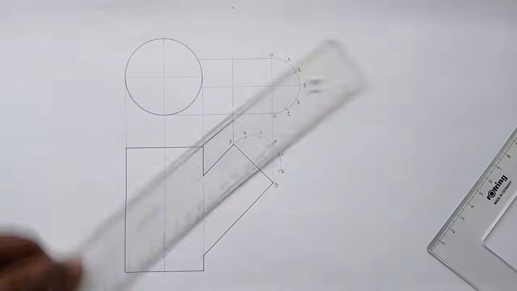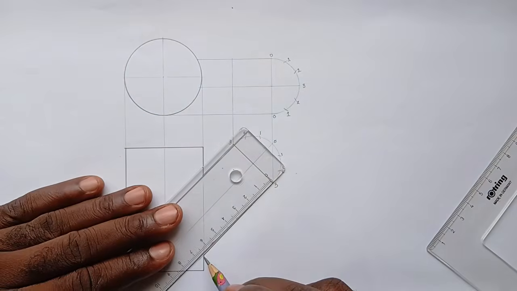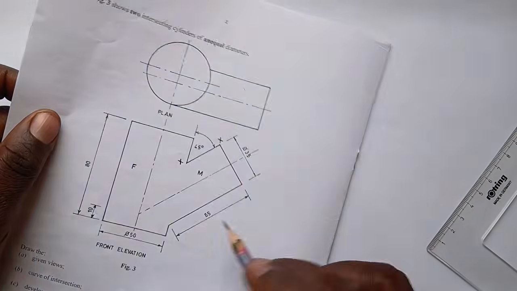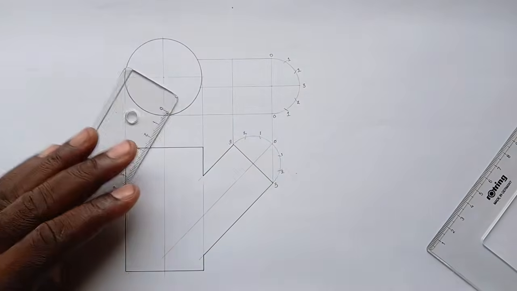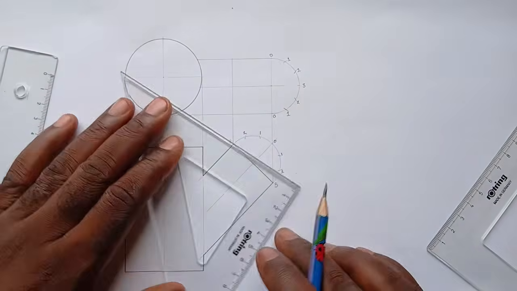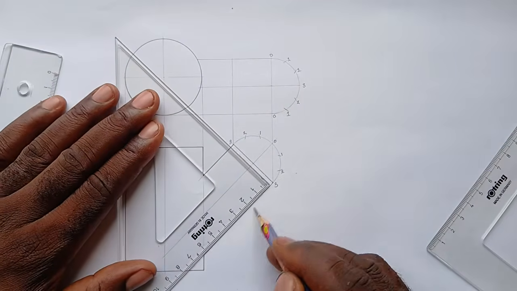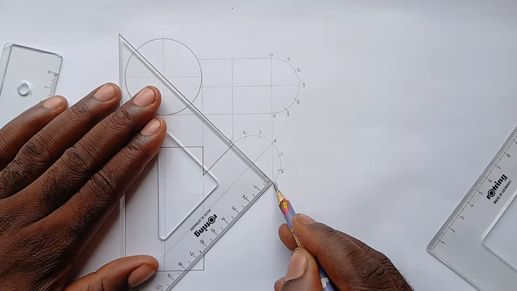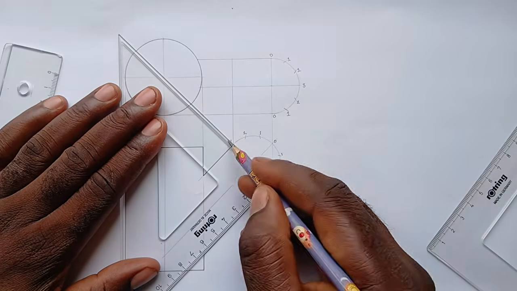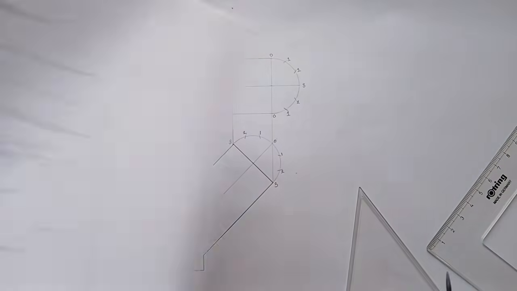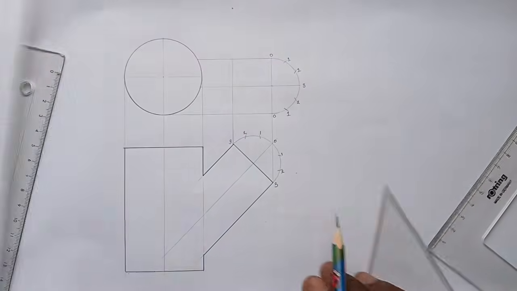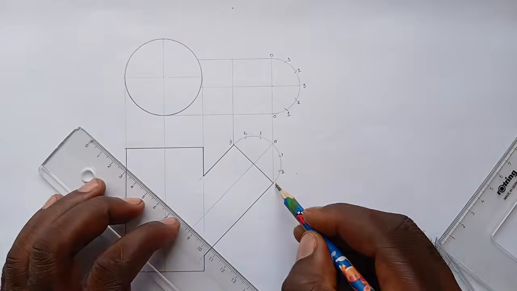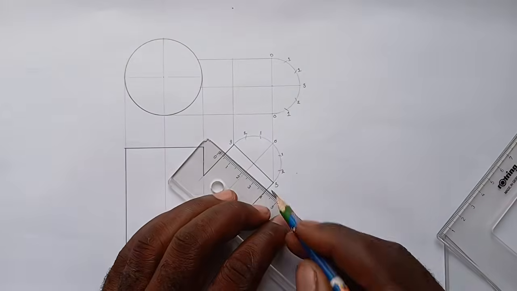After drawing that line, I measured 65 because we were told this distance is 65. So after measuring 65 on it, I dropped a perpendicular with my set square. So you align your set square with this line to 65 and drop a perpendicular. After dropping it, we're told this distance here, the diameter here is 35. So I measured 35 on the line here, all right?